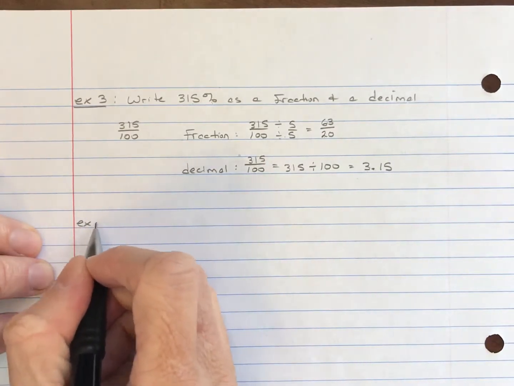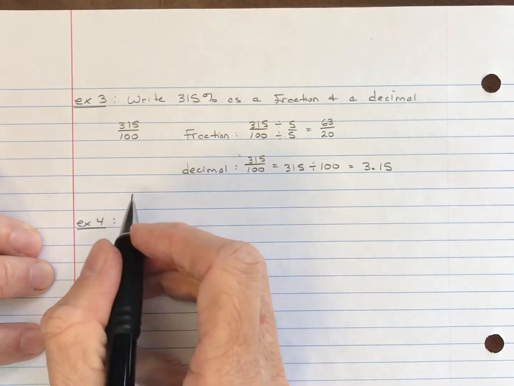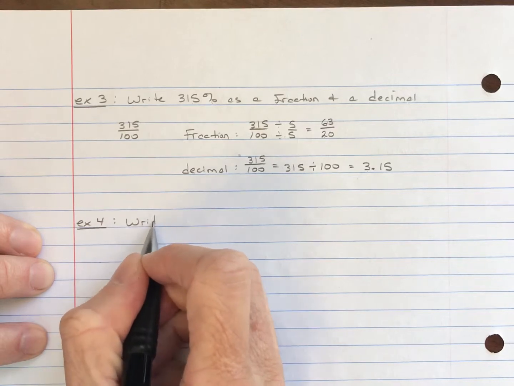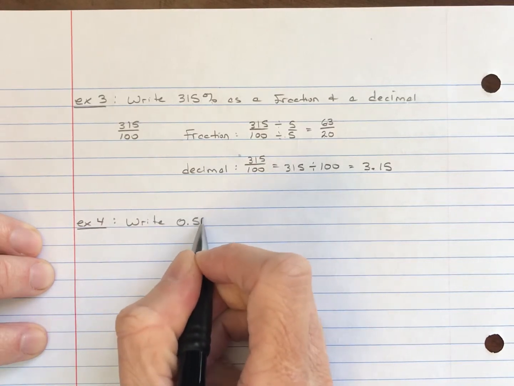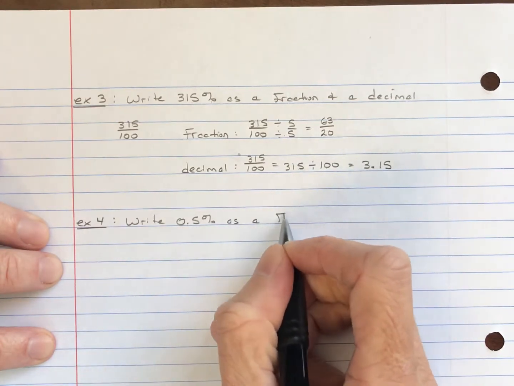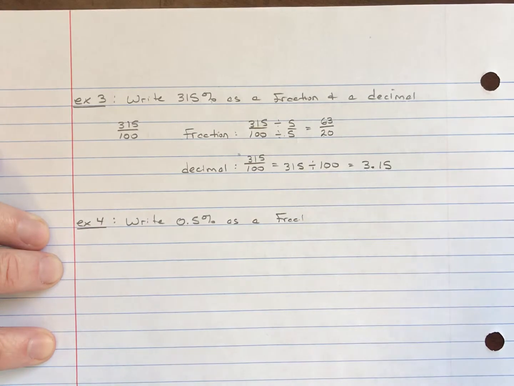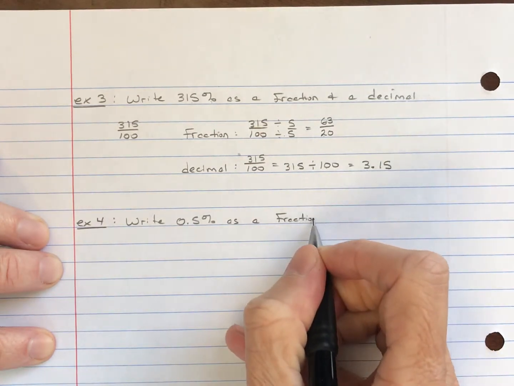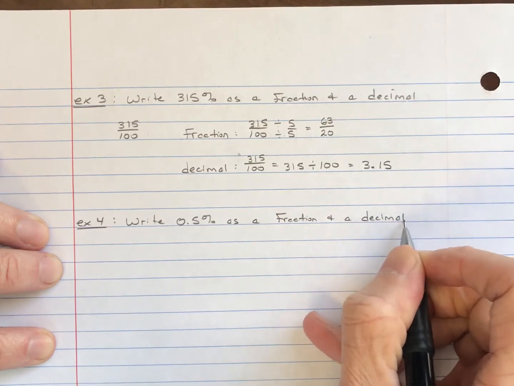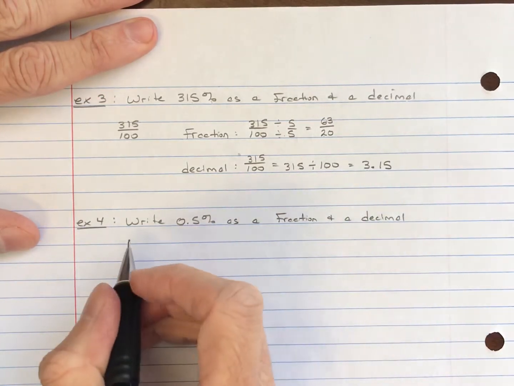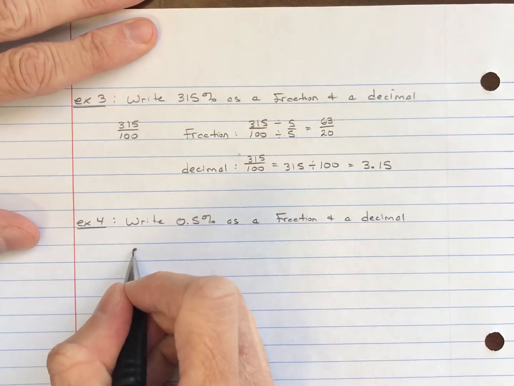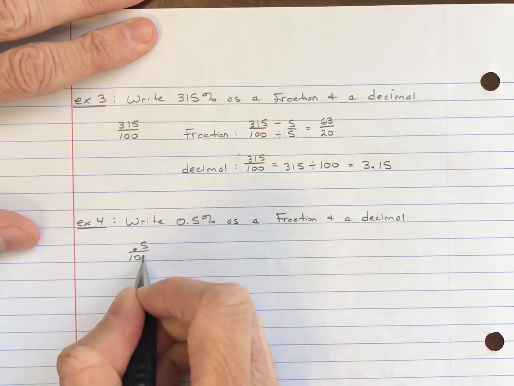All right, 2 more examples. How about the percent 0.5%? So let's write 1/2 of 1%, or 0.5 of a percent, as a fraction and a decimal. Okay, well, let's first drop the percent symbol and replace it with a 100 denominator. So I leave my number alone and I put it over 100.